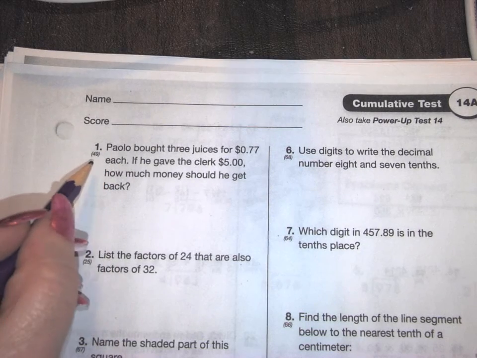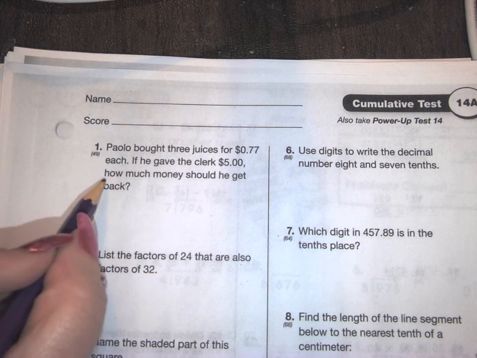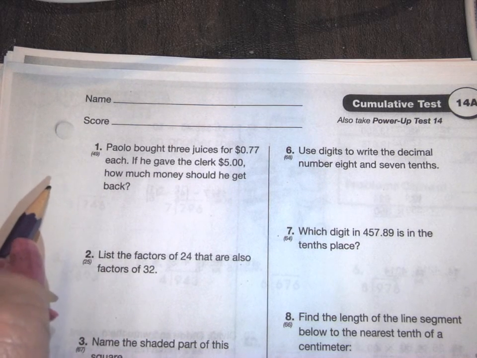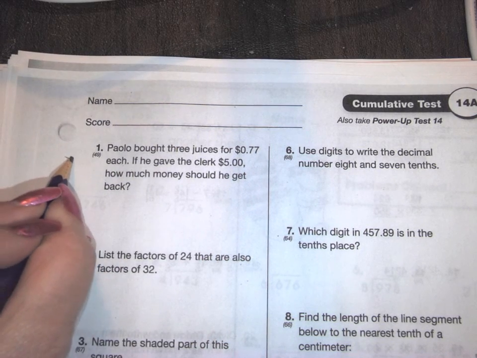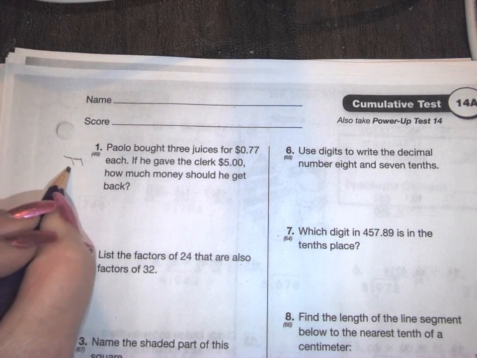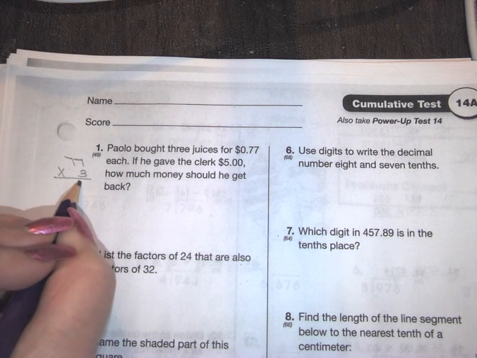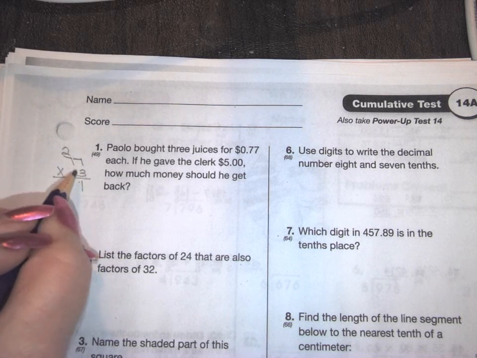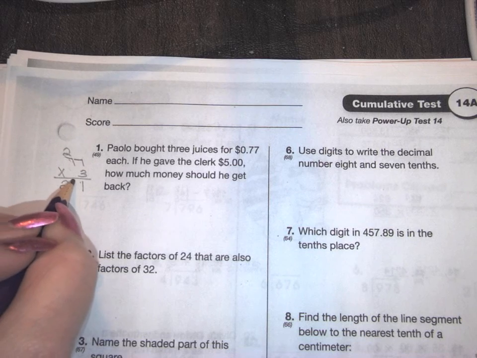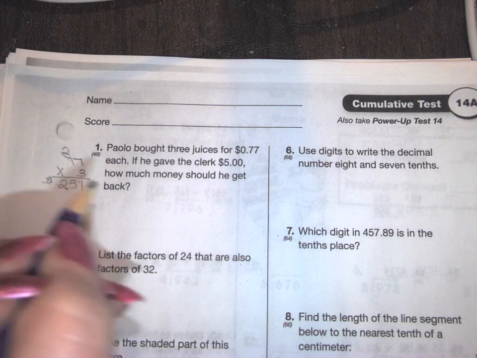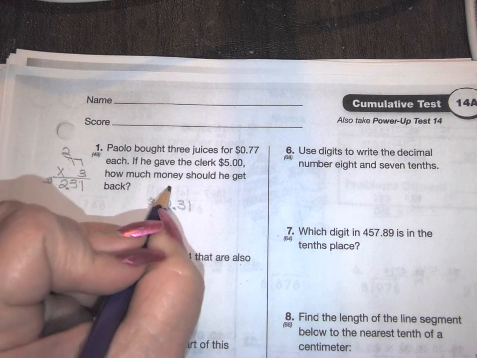Paulo bought 3 juice boxes for 77 cents each. He gave the clerk $5. How much money should he get back? Well, first of all, we need to look and see that 77 three times. So you can either add 77 three times, or you can multiply it by 3 to get how much it costs for the juice. So we have 21, 22, 23. So we have $2.31. So he had $2.31 that he spent, but he gave the clerk $5.